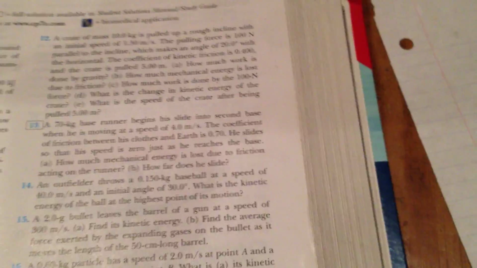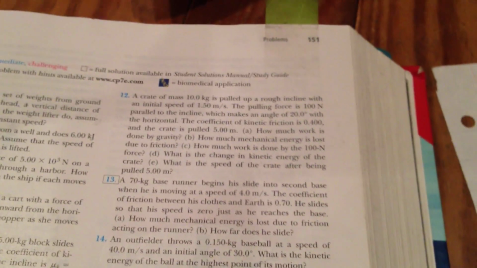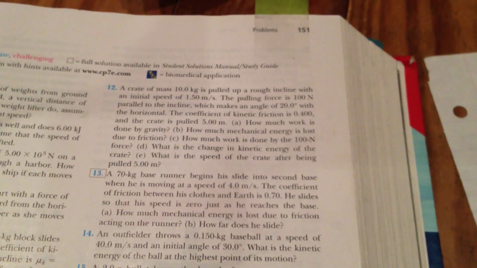So part A asks, how much mechanical energy is lost due to friction acting on the runner? And then part B asks, how far does the runner slide?